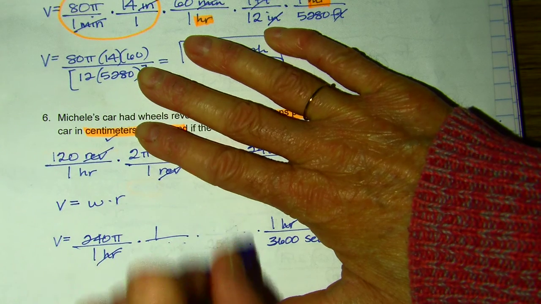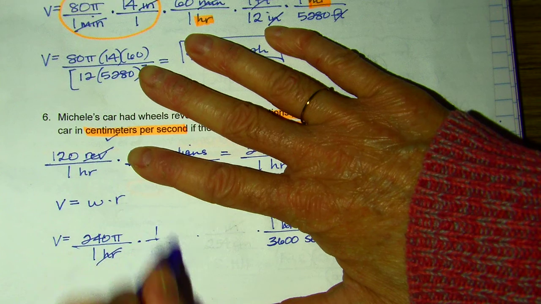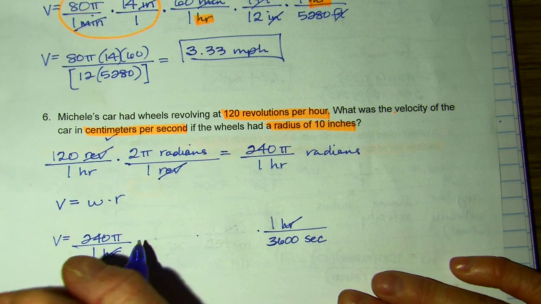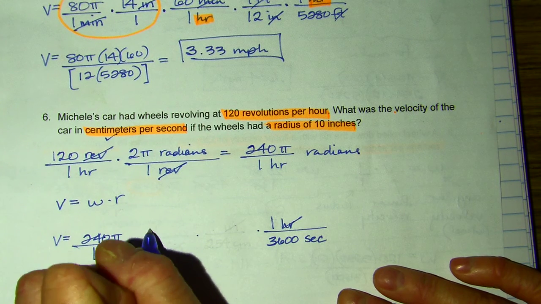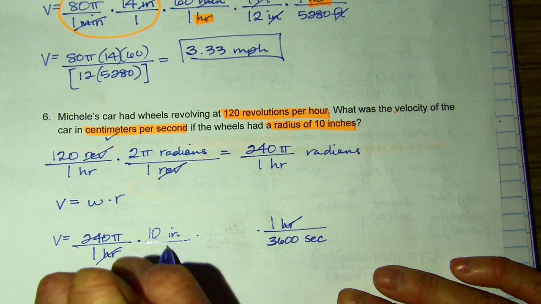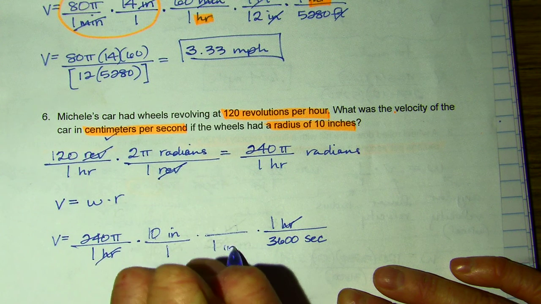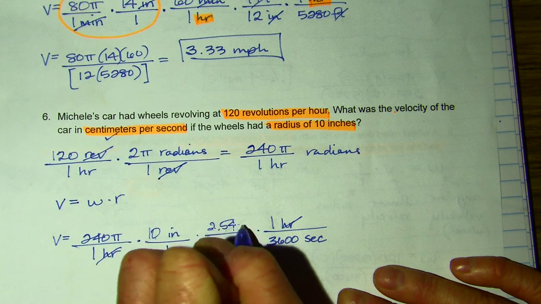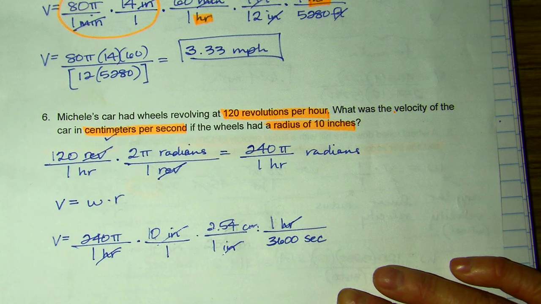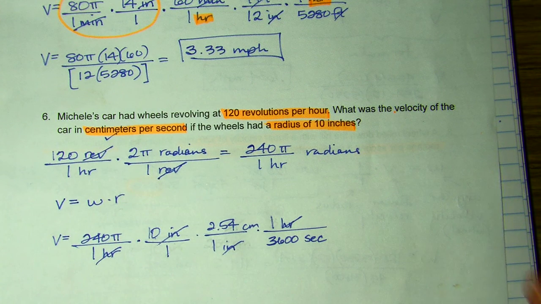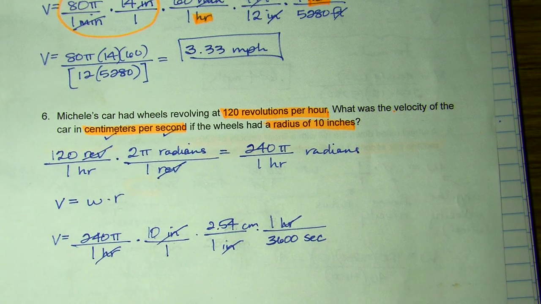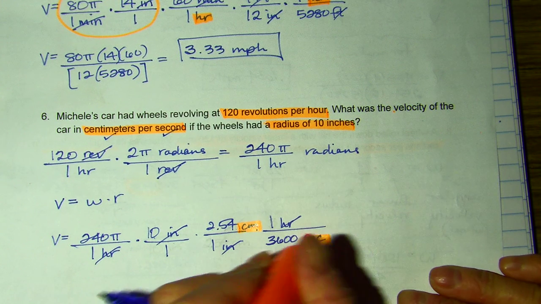Sorry, Michelle. That's what happens when you're trying to go fast to get this video done. This is 10 inches over 1. This is 1 inch is 2.54 centimeters. There we go. I now have centimeters and seconds.